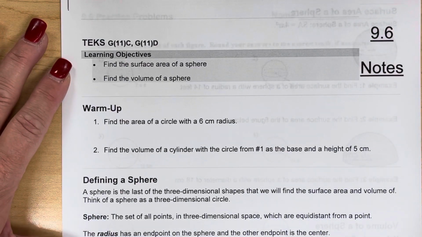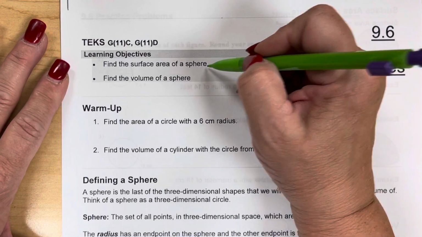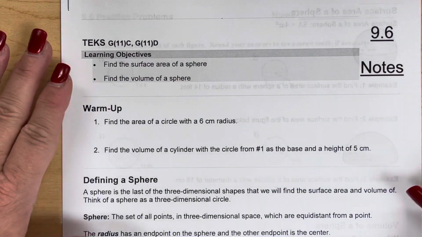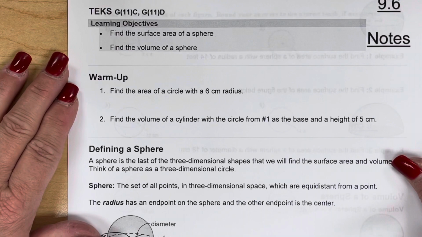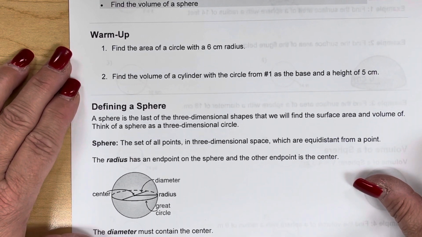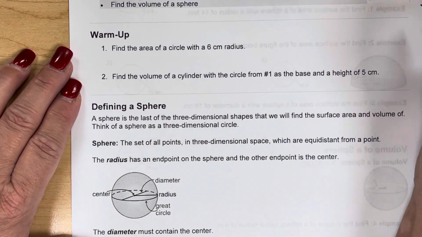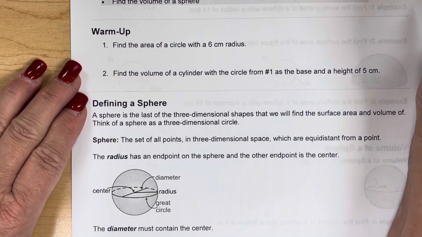All right, lesson 9.6, we're going to be finding the surface area and the volume of a sphere. And this is our last lesson in chapter 9. We have been discussing volume and surface area, and this is going to be the end of chapter 9. All right, let's take a look at our warm-up.